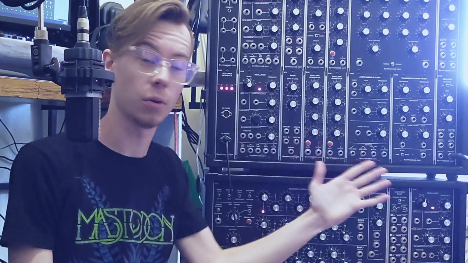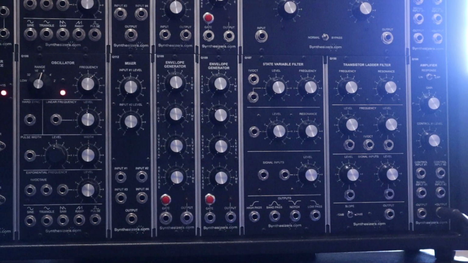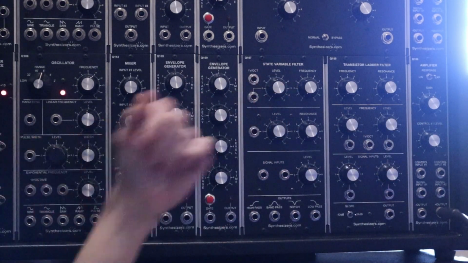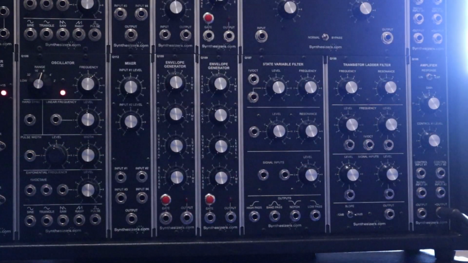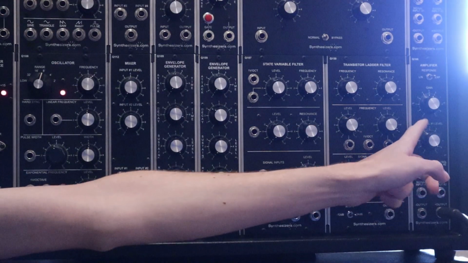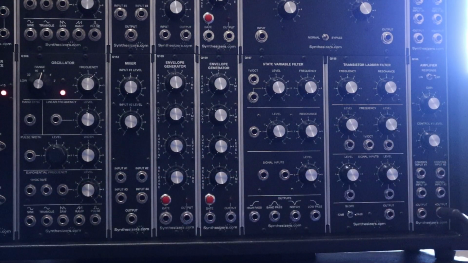And basically, its only job is to amplify the signal. And therefore you have very basic controls like gain. Sometimes if you have a fancy VCA, you will have a linear or exponential switch for the gain control. You will have a control level, so that's for coming from something like an envelope or an LFO, which we'll talk about in a second.